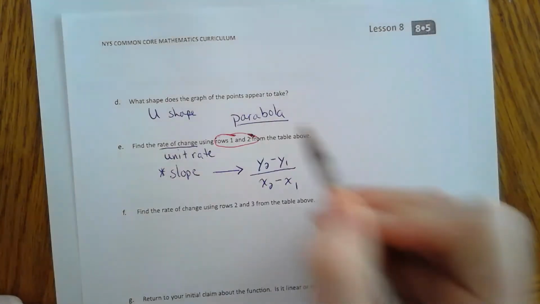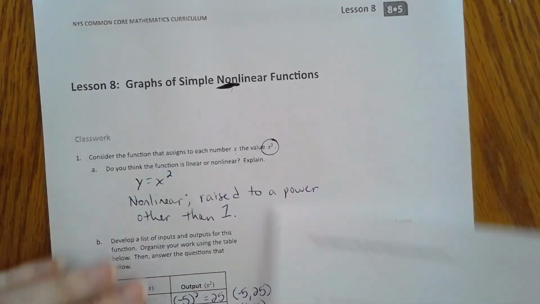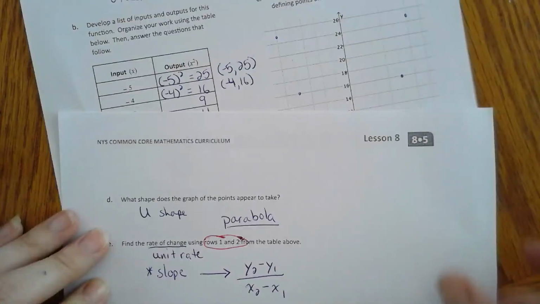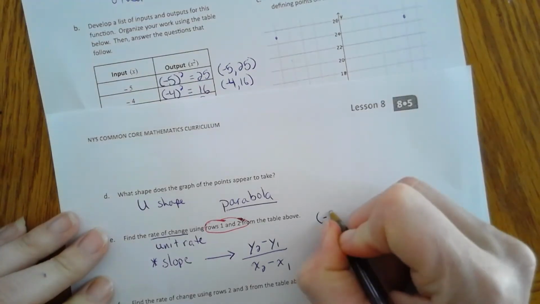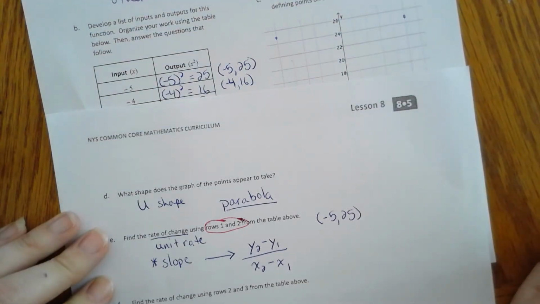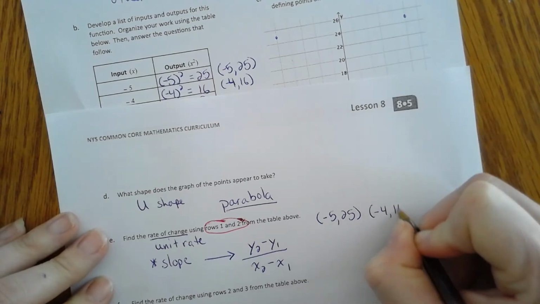Now, rows 1 and 2 from the table above. So we're going to use the points -5, 25, and -4, 16.